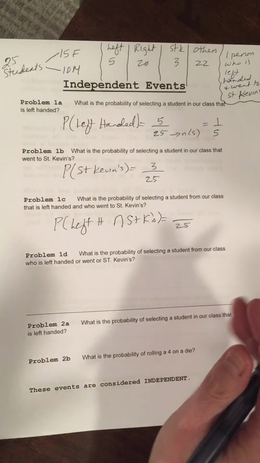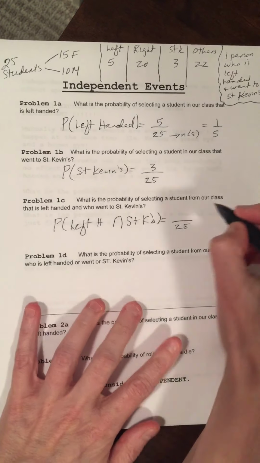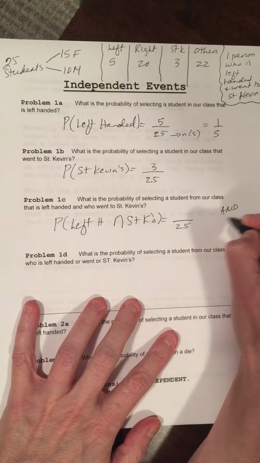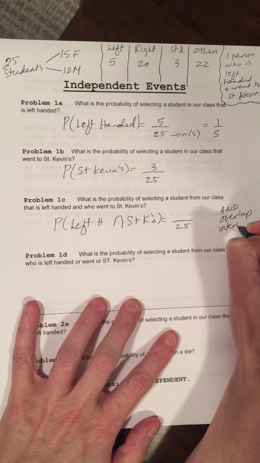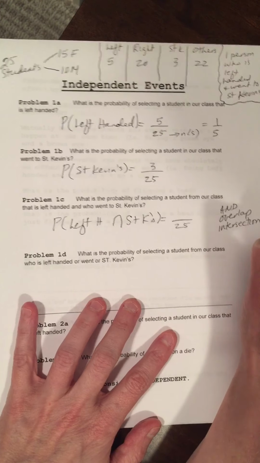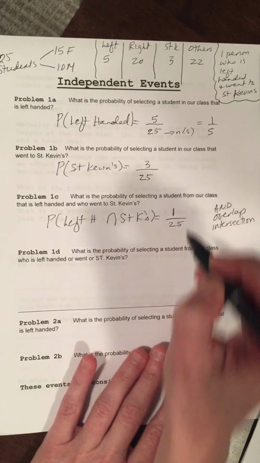Again, 25 people in our class. This is the overlap. This is the person who, let me just write that down. Overlap, intersection. This is the person who's left-handed and went to St. Kevin's. And we're going to pretend that there's 1.